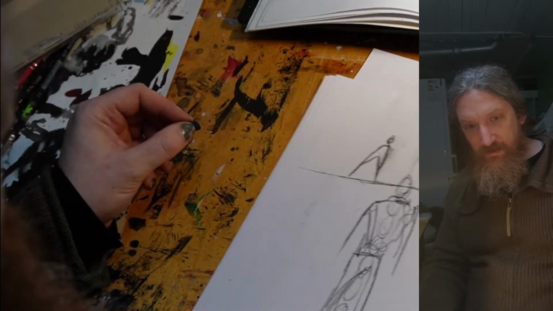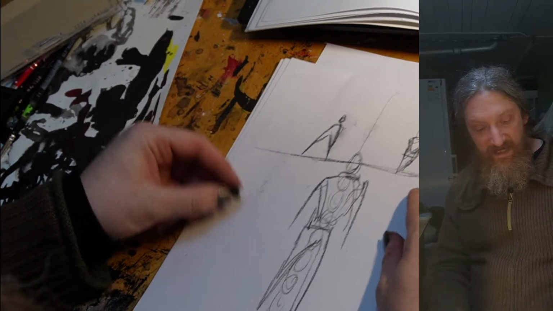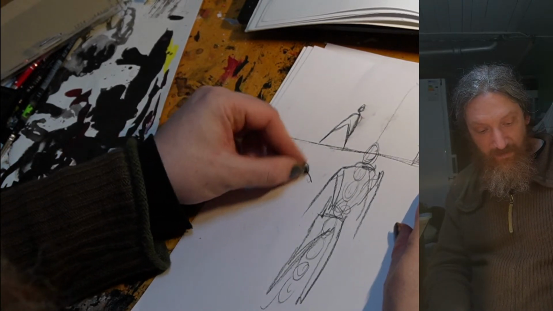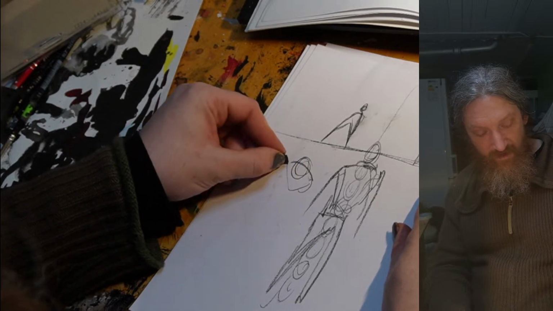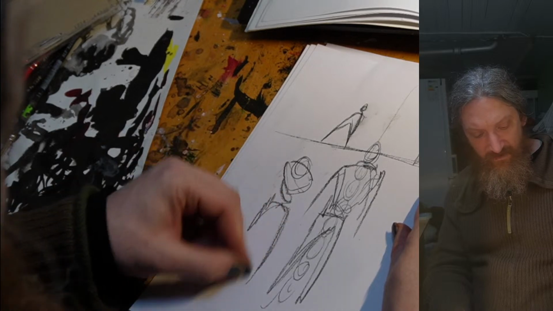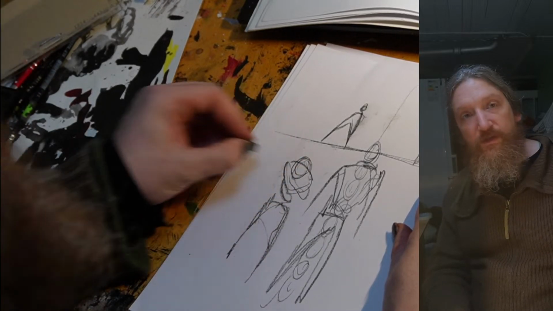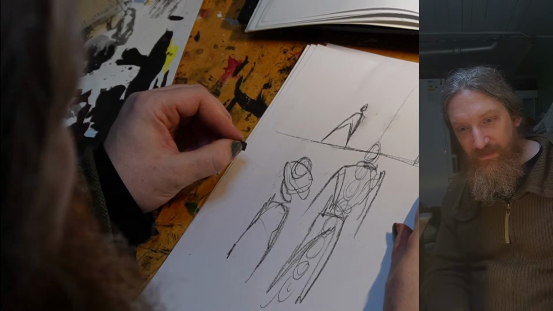Okay? And if he bends to pick up something, then all the proportions get out of whack. Even if the legs are the same, you can't use the head to measure anymore, okay?